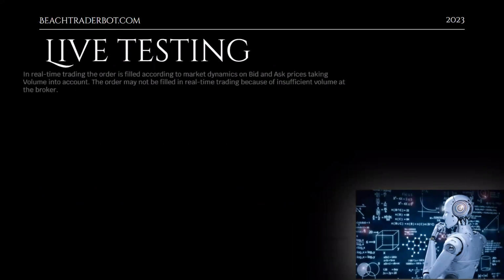Live testing. Well, what is live testing? In real-time trading, the order is filled according to market dynamics on bid and ask prices, taking volume into account. The order may not be filled in real-time trading because of insufficient volume at the broker. So what does live testing mean? It means that we're trading every day. It means that we have an academy. It means that people own the bot, basically are licensing and taking trades with it. You know, I beta tested this for a while, and we'll talk about that.